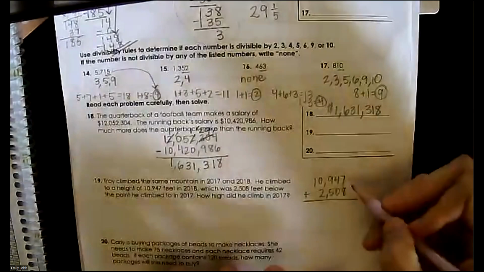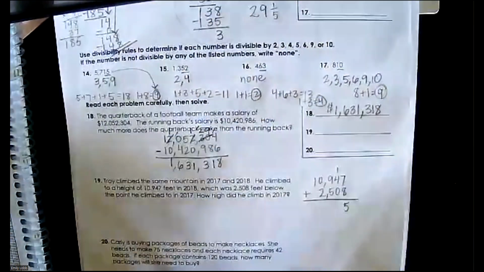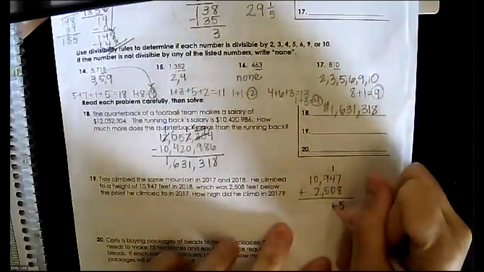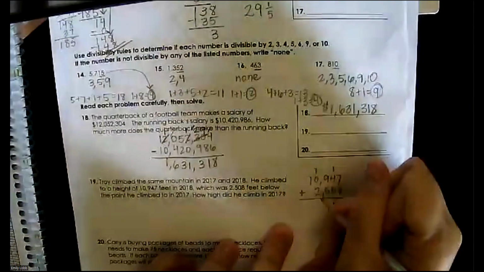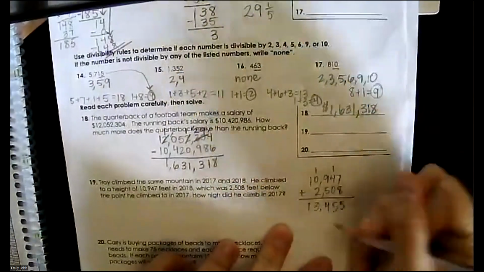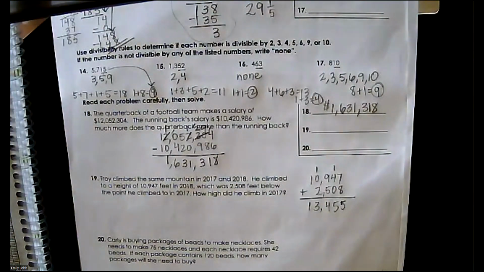All right, this time we're adding, what's 7 plus 8? 15, carry your 1. 1 plus 4 is? 9 plus 5 is? Carry your 1. 1 plus 2 is? And 1. This is how fast you should know your addition.